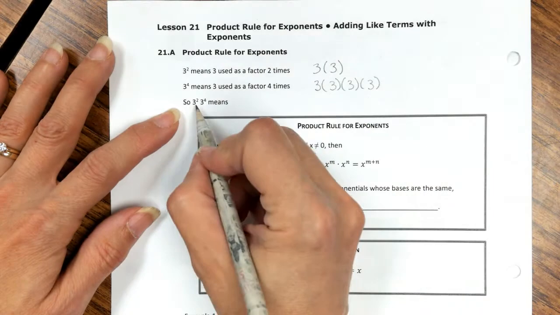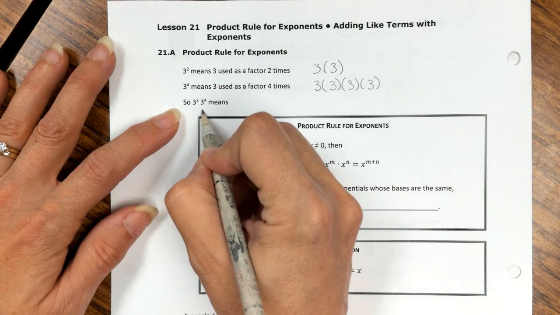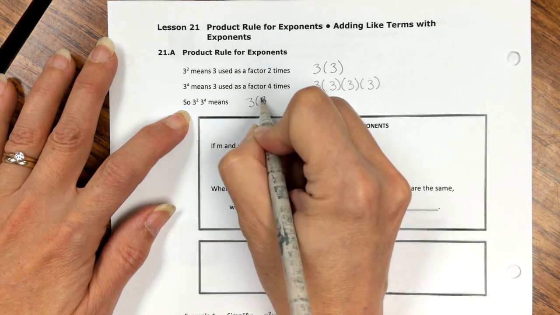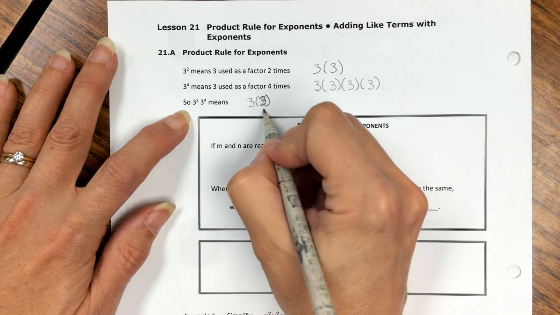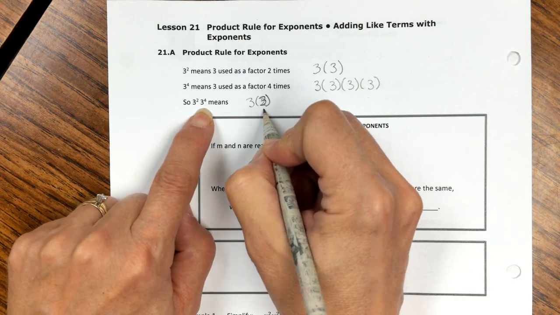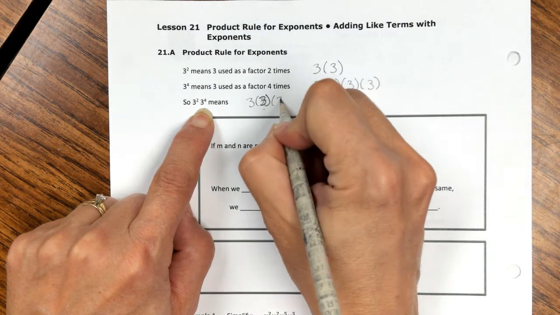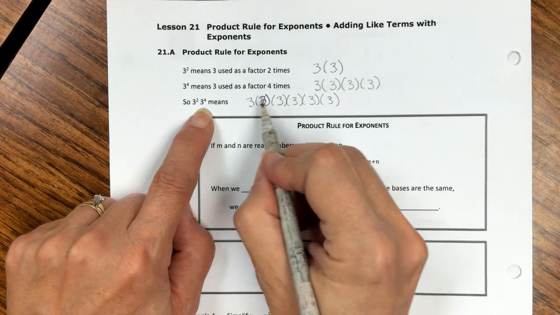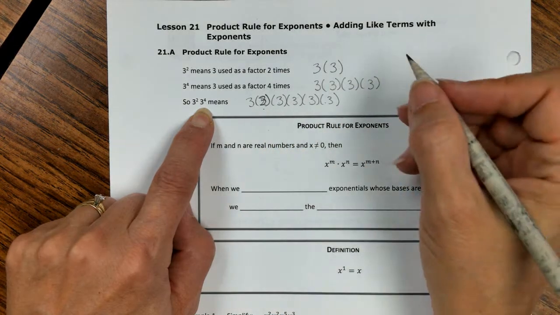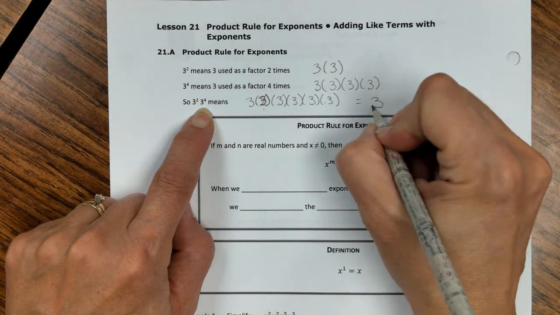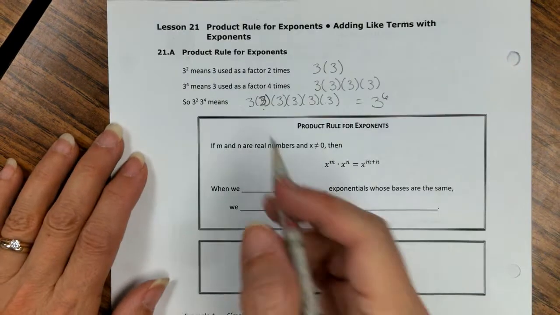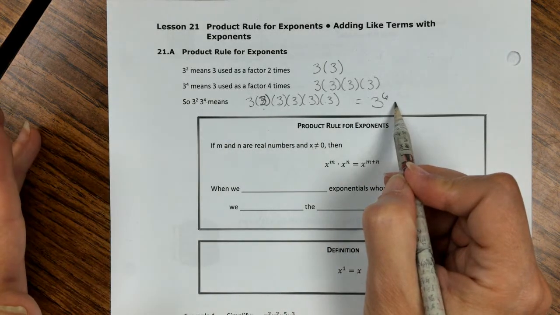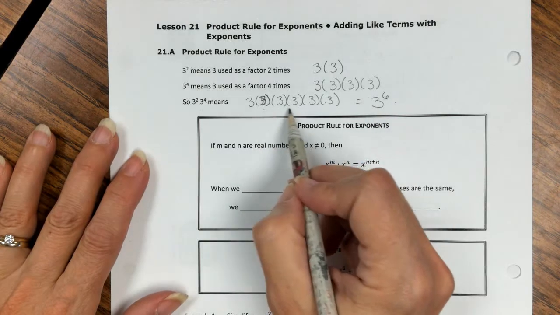Therefore, 3 to the second power times 3 to the fourth power means we have 3 used as a factor 2 times, 3 times 3, times 4 more of them. 1, 2, 3, 4. So that means 1, 2, 3, 4, 5, 6. 3 is used as a factor 6 times. So that's 3 to the sixth power. And see what happened? If we just add those exponents, that simplifies it as 3 to the sixth power, because there are 2 and 4 more.